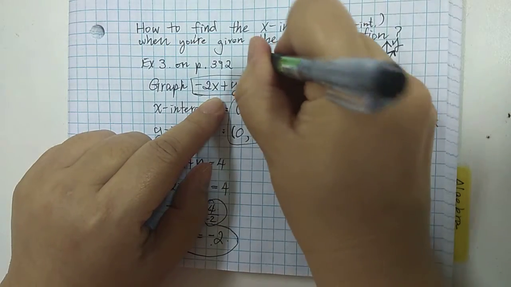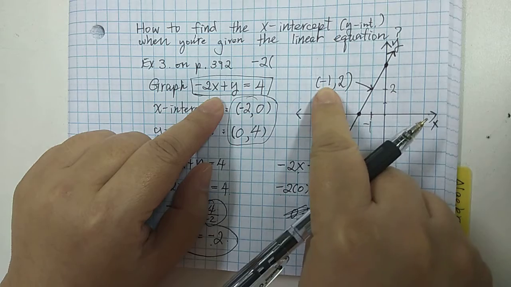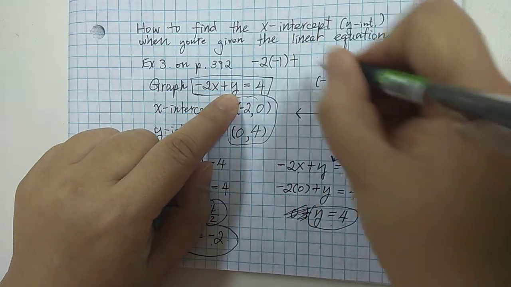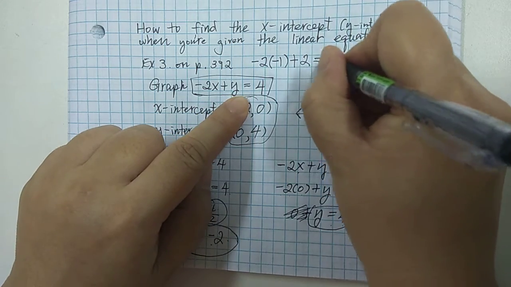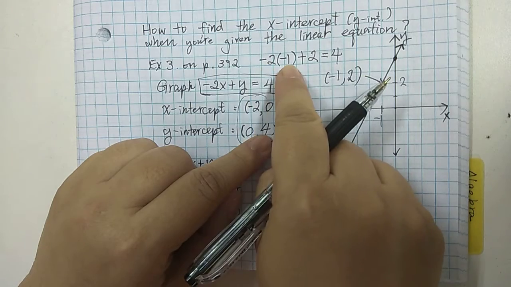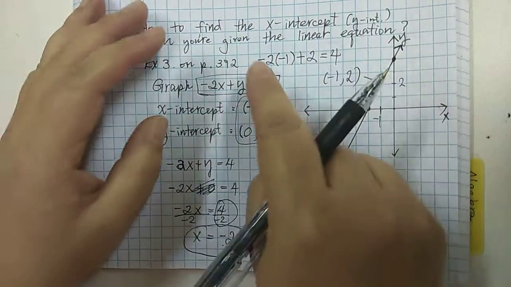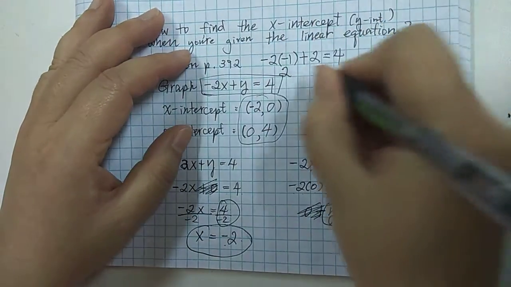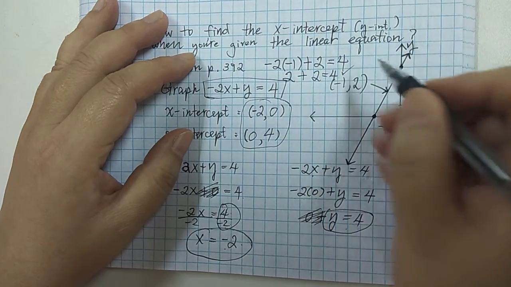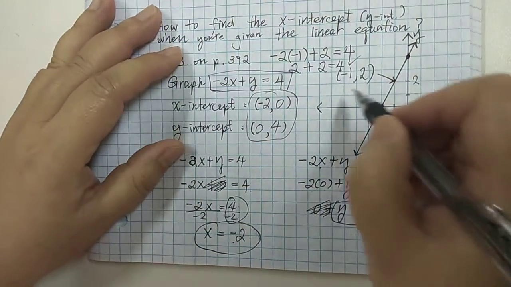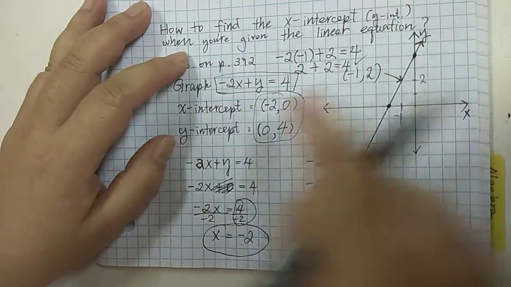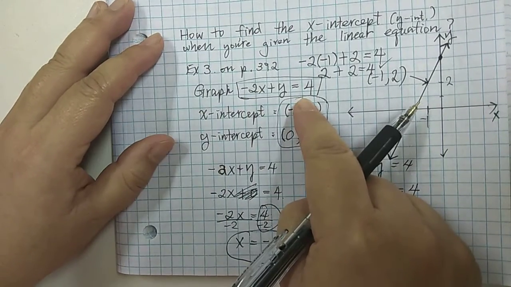Now I'm going to put that into this equation and see if it works. So I have -2, -1, plus the y is 2. And let's see if this is correct. Okay, now -2 times -1 gives me a positive 2. Plus the 2, and that really is 4. Okay, so this is a check, okay, checking your answer. I know now that for sure this line is correct. It's the right graph for this equation.